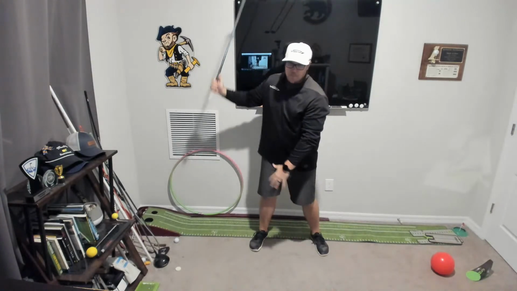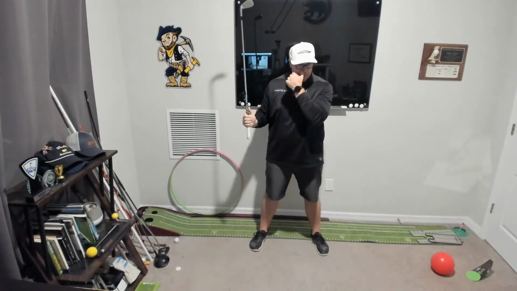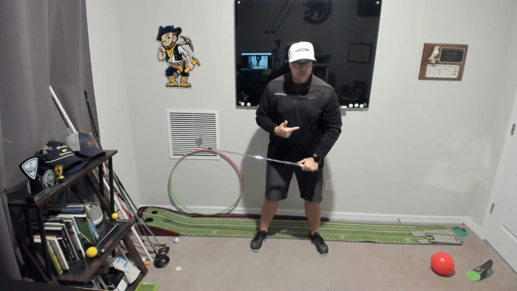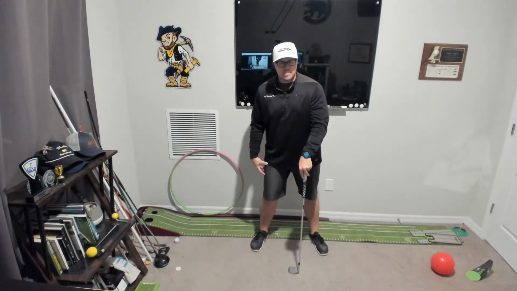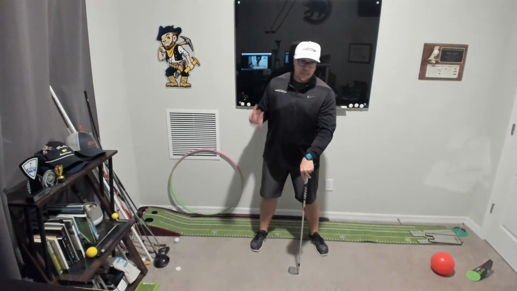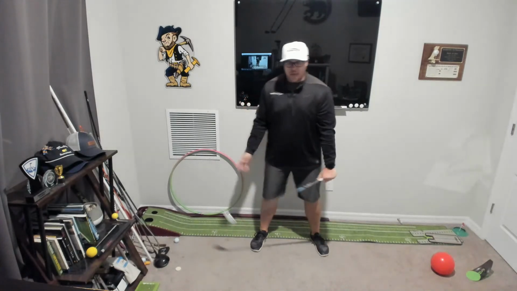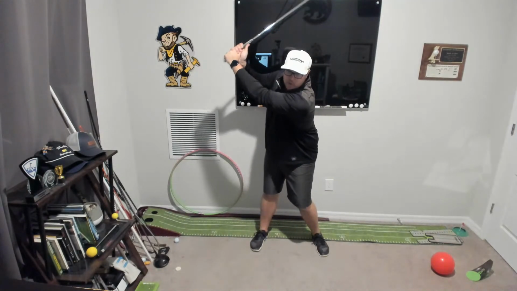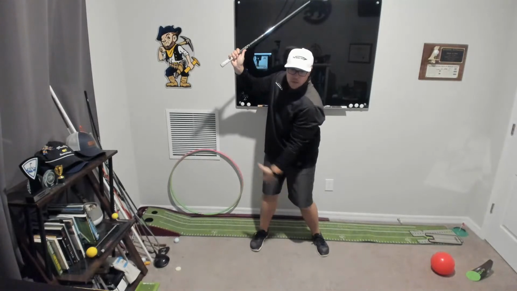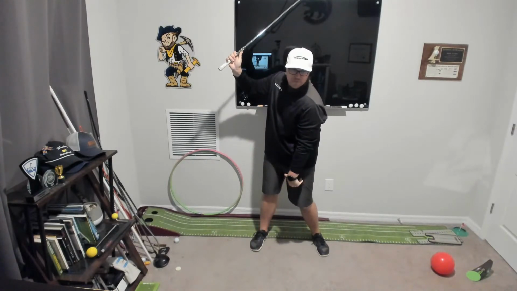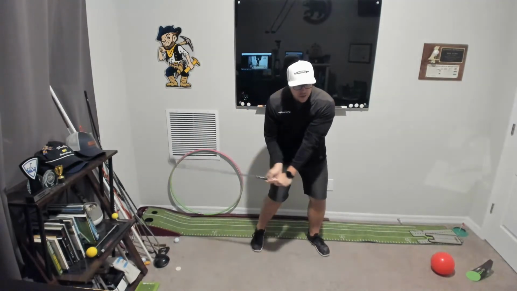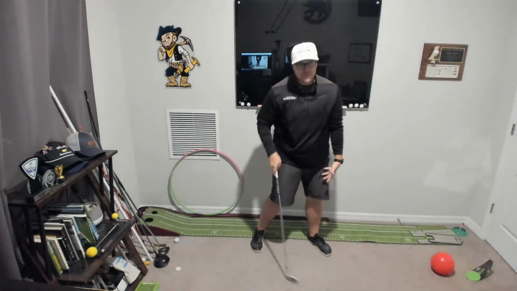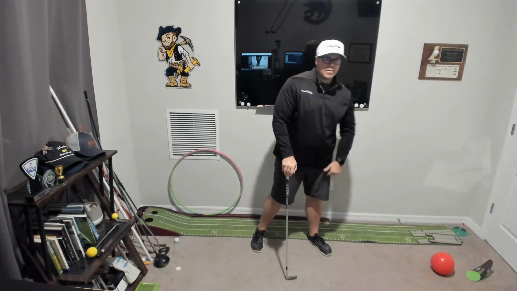And then as I get up to the top, I'm going to be essentially recentering that pressure. So my pressure is going to go back to 50-50 as I get up to the top, but I'm moving it to my lead side. I'm taking some of that pressure that I built up into my trail side and moving it into my lead side as I get up to the top. And as I start down, that's going to increase, and as I come down to the ball, I'm going to have 75-80% pressure in my lead leg.